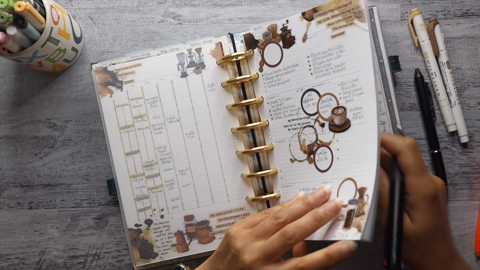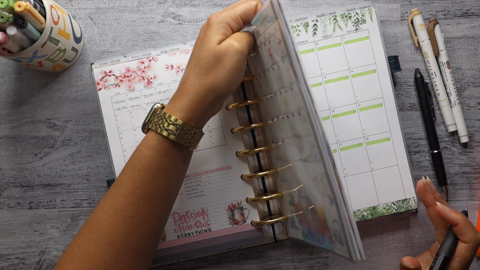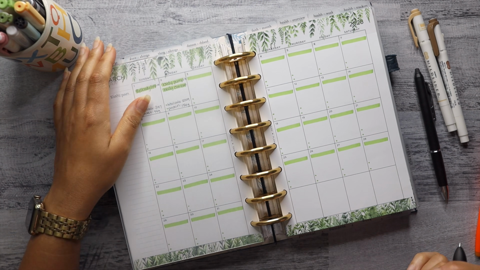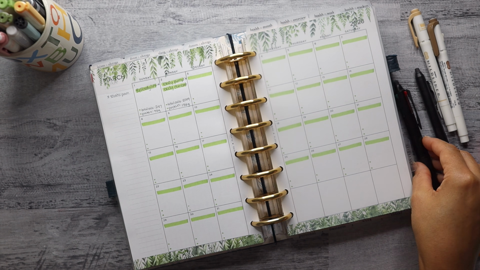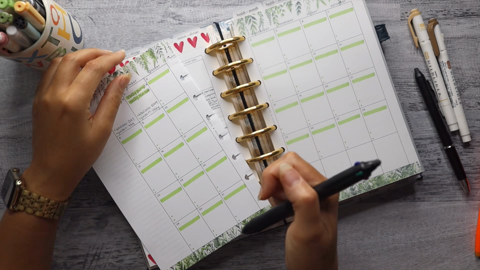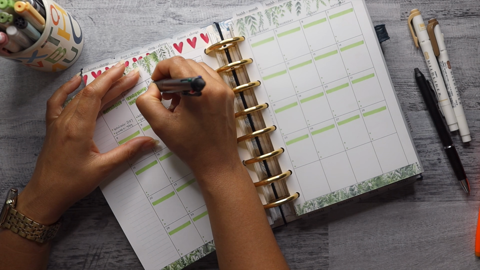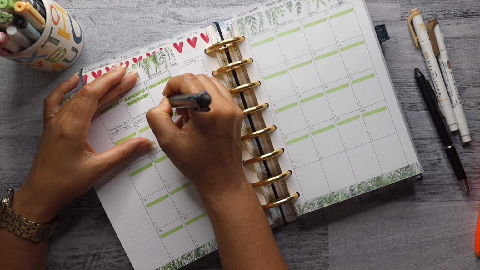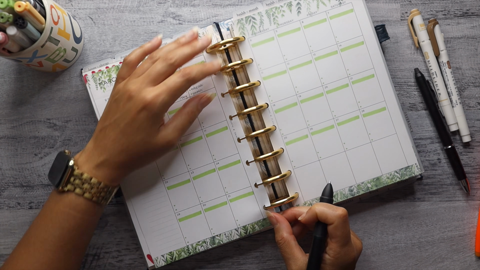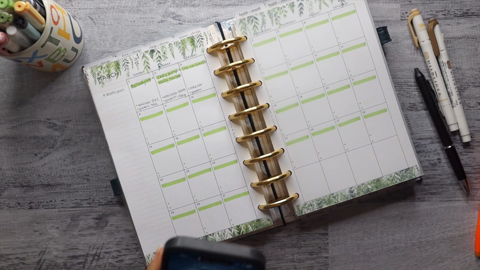Next, we're going to go ahead and jump to the next set of tabs, which is my health planner. And the first tab is a monthly tab. I use this for tracking my workouts. So Tuesday, no workout, which is kind of a bummer because I really do like to work out every day if I can, but I was just super busy with work.